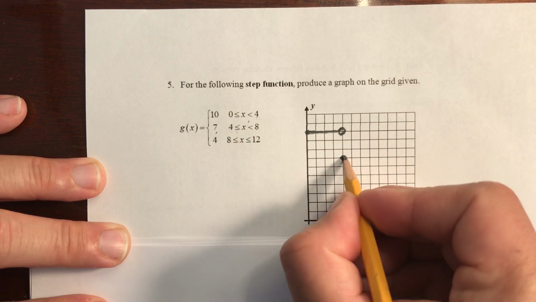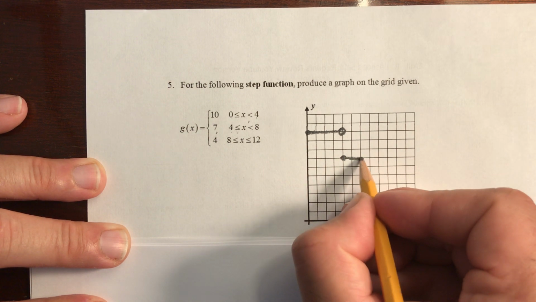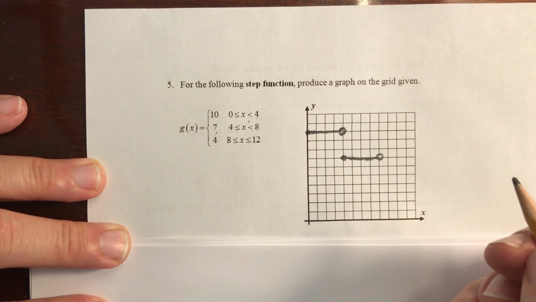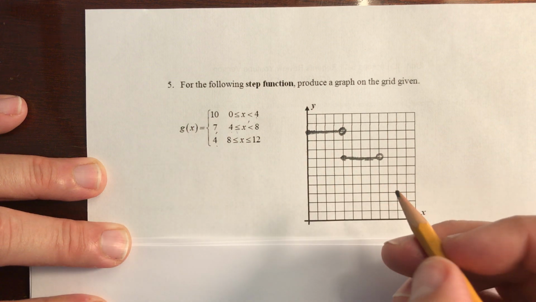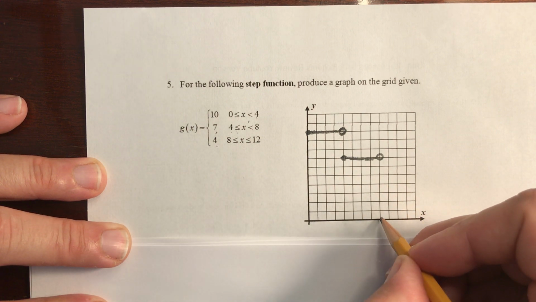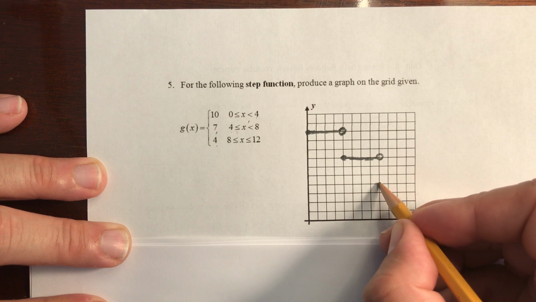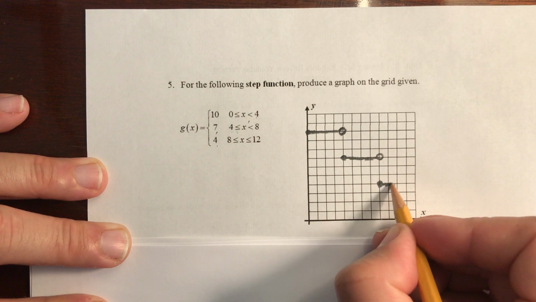And we're going to stay this height until we get to 8. 5, 6, 7, and at 8, open circle. Done. And the next step is a height of 4. And that's going to happen from 8 to 12. Here we go. Height of 4. Everything is filled in.